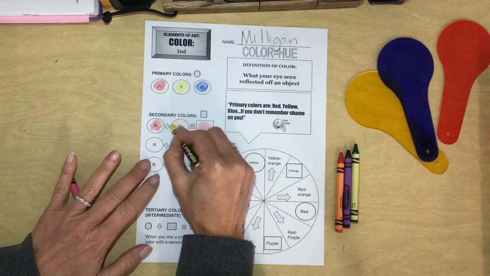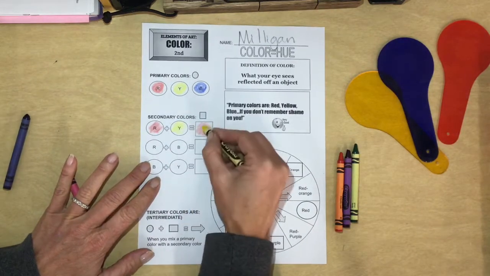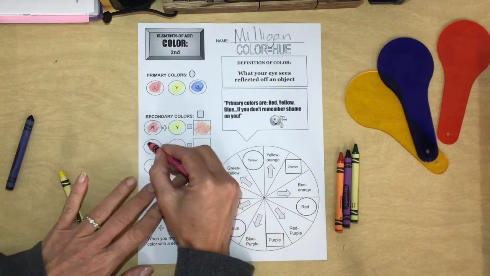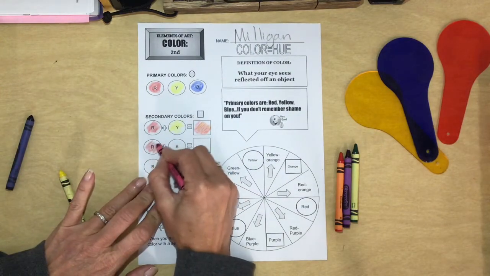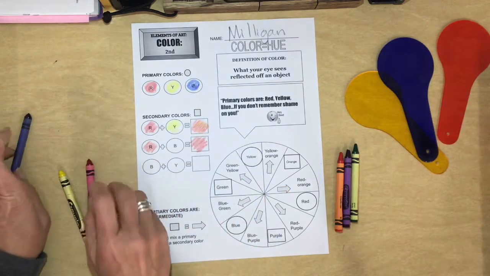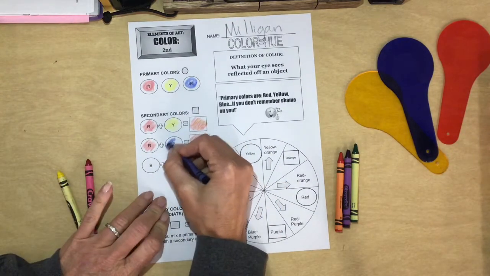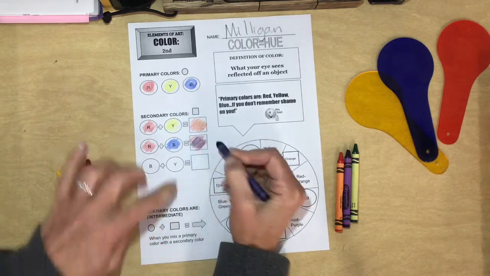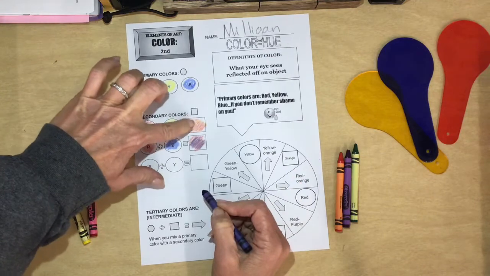Yellow on the circle, yellow on the square. Red on the circle, red on the square. Blue on the circle, blue on the square. And I forgot to mention up here, artists, this should look similar to an orange.